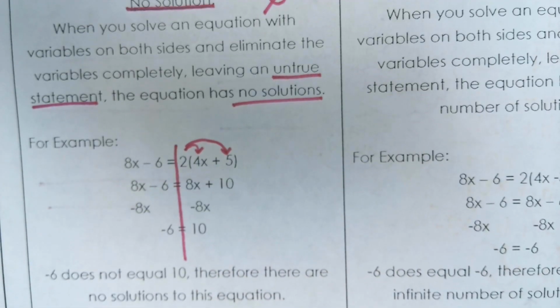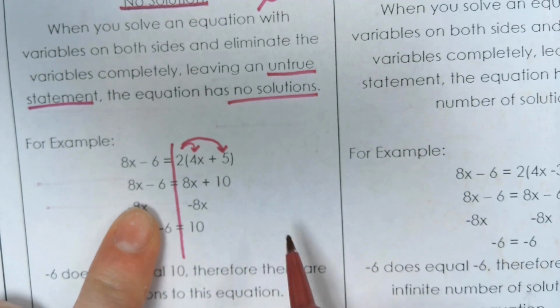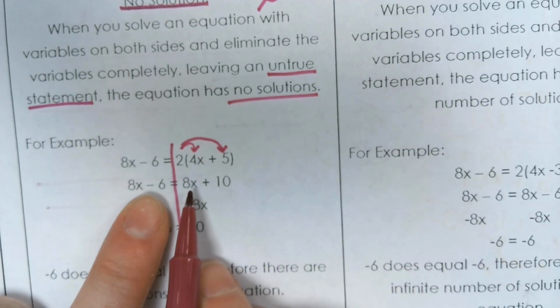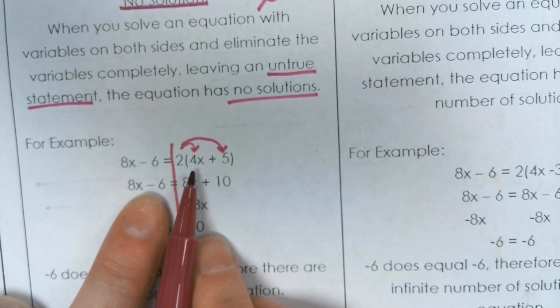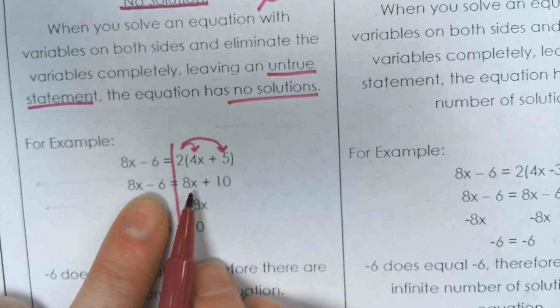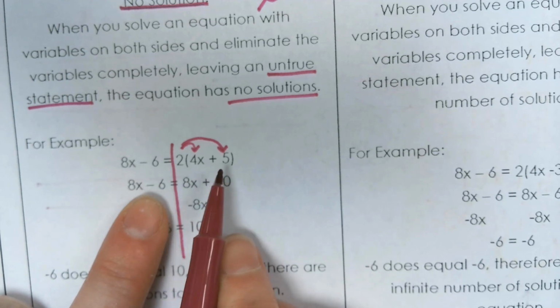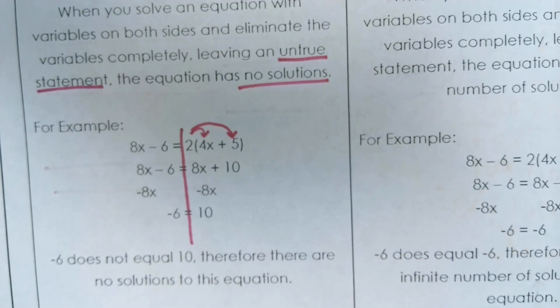Show distributing. When we distribute, 2 times 4 is 8, 2 times 5 is 10. So that is our new line.